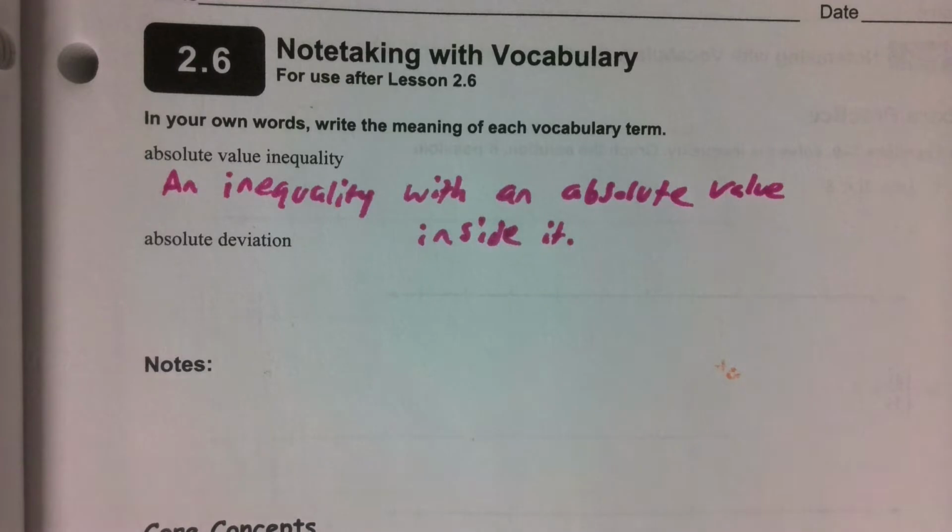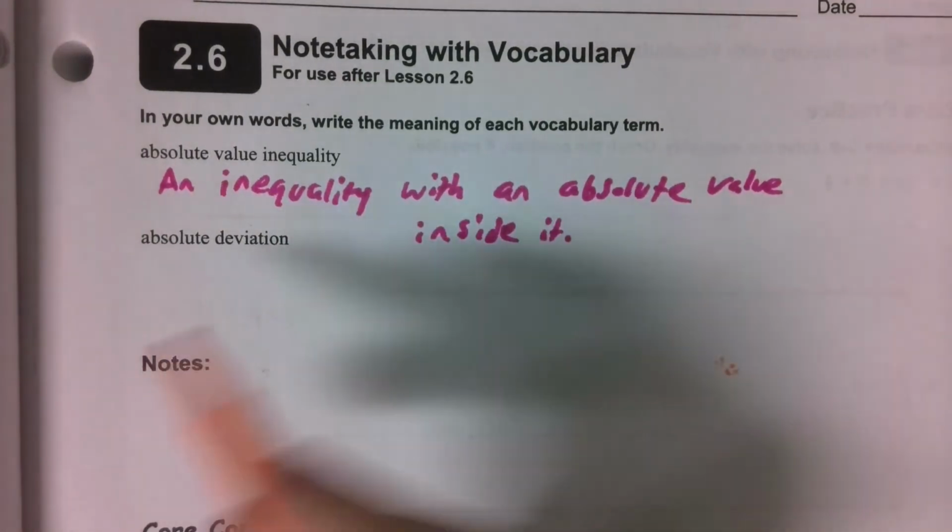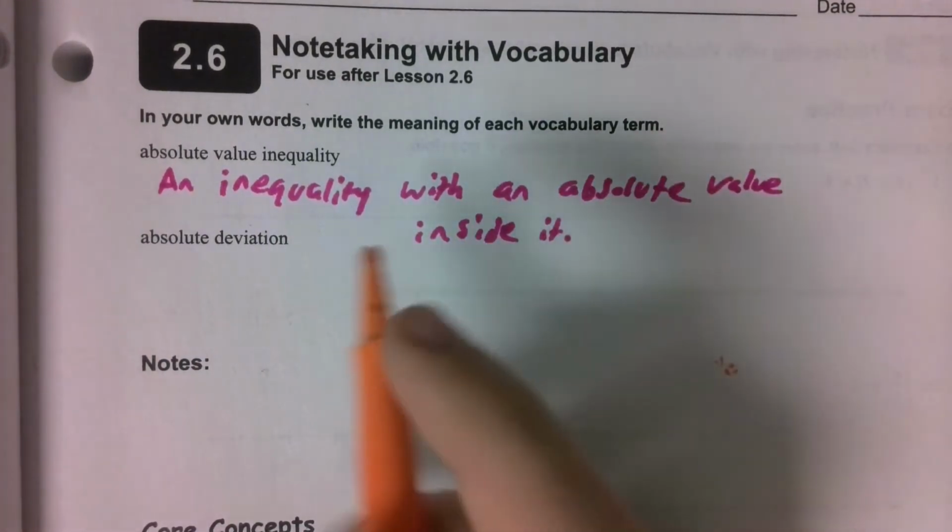The other vocabulary word that we're going to be seeing later on in today's lesson is absolute deviation. This is a little bit more complicated, so if you don't get it the first time, don't worry.